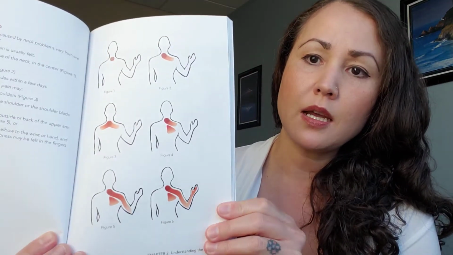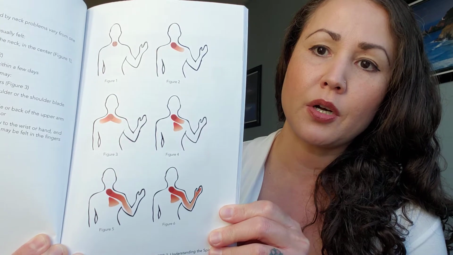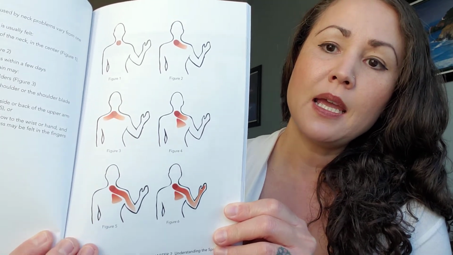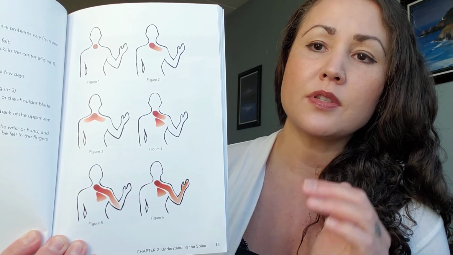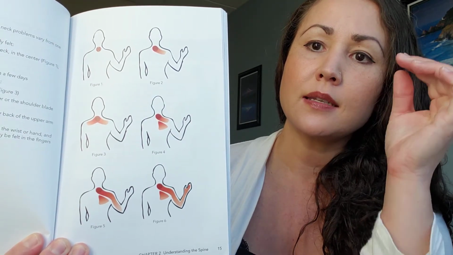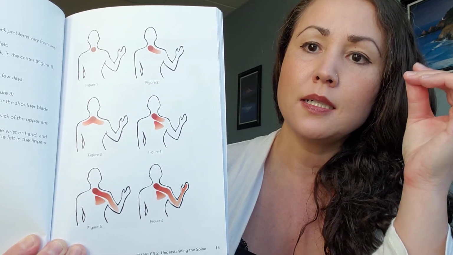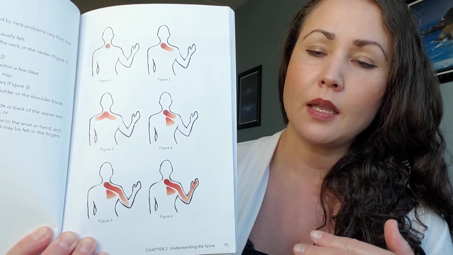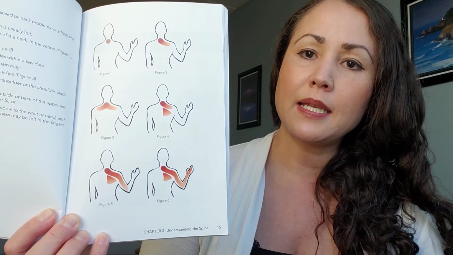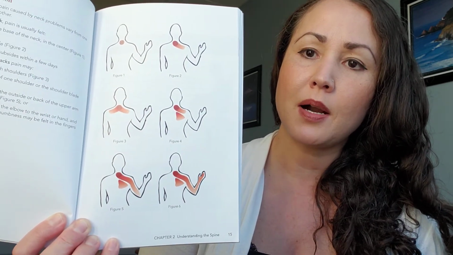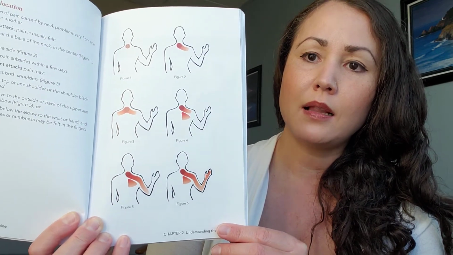So this page shows some patterns of distribution of some symptoms that can come from the cervical spine. These types of symptoms will usually come on because of some issue going on anywhere between C4 to C7. Okay, and anytime somebody has a cervical problem, which cervical means neck, I'm always going to assess the thoracic spine as well.